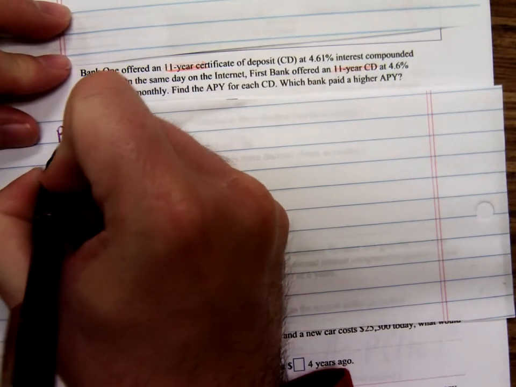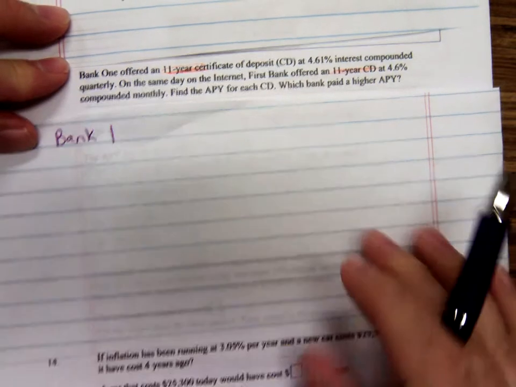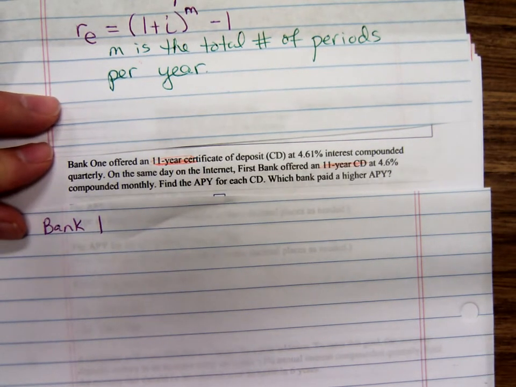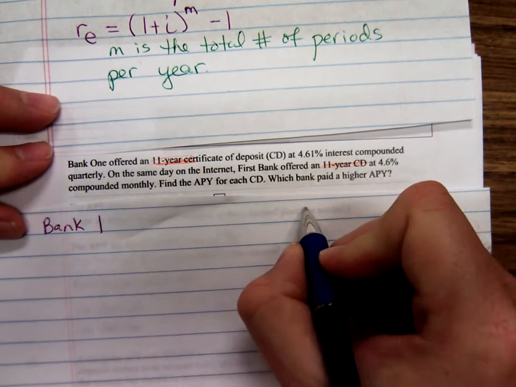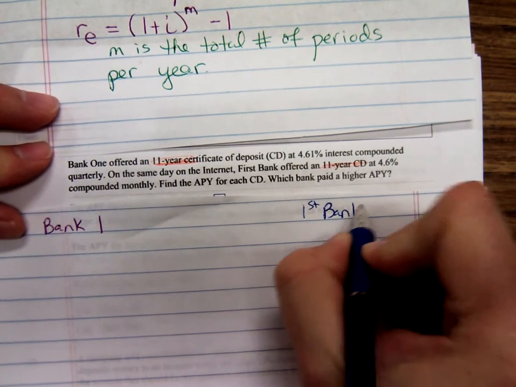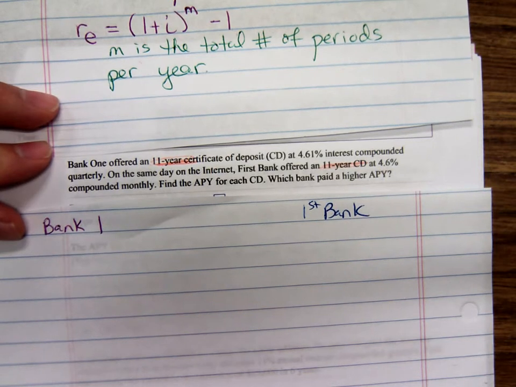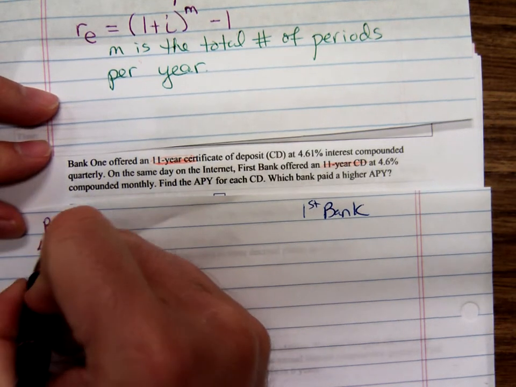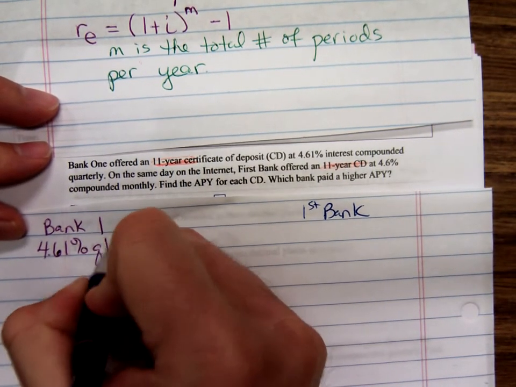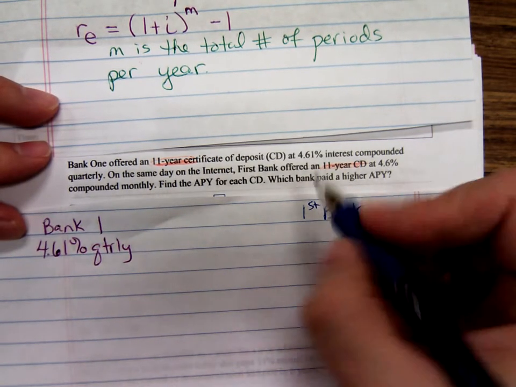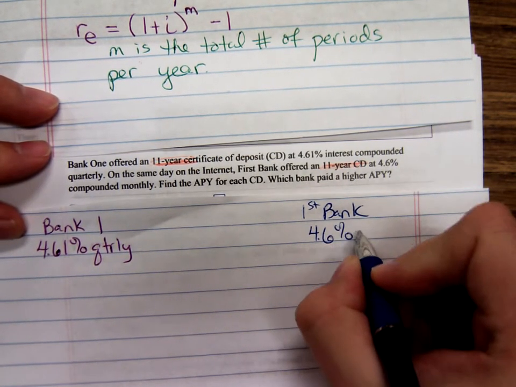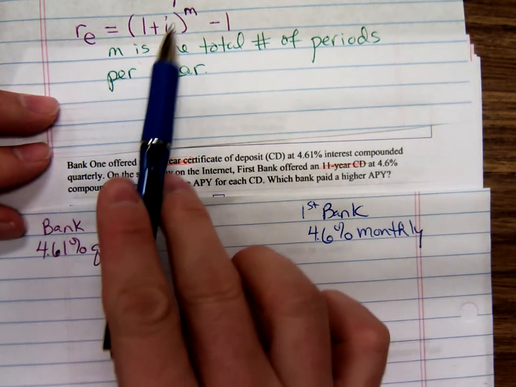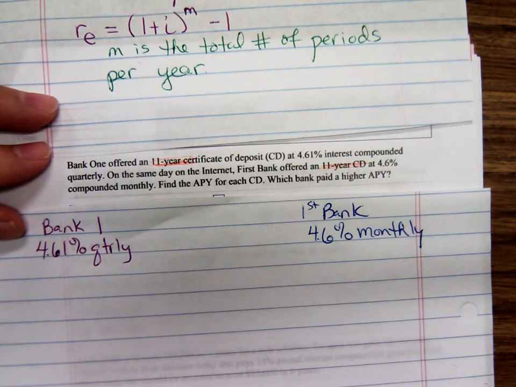Bank 1 and First Bank. So on Bank 1, it's 4.61% quarterly, while on First Bank, it's 4.6% compounded monthly. So I'm going to use 1 plus i to the m minus 1. So let's first of all calculate i.